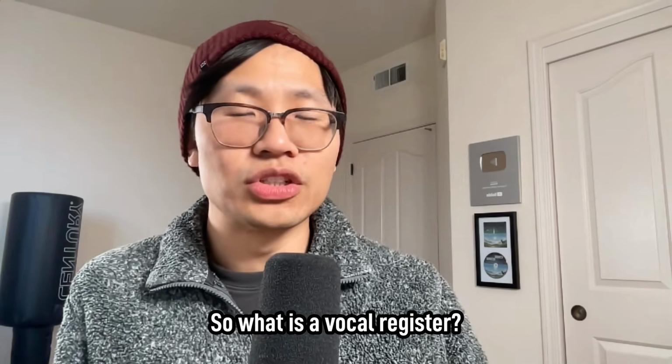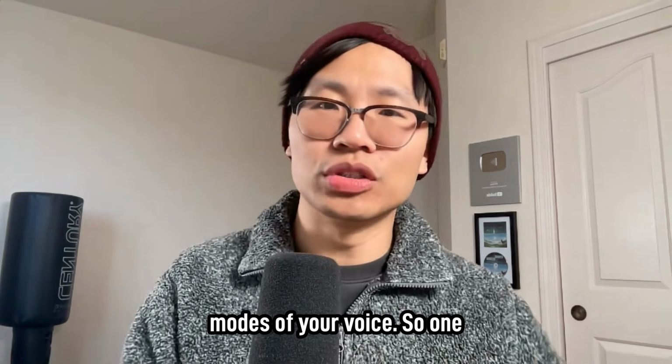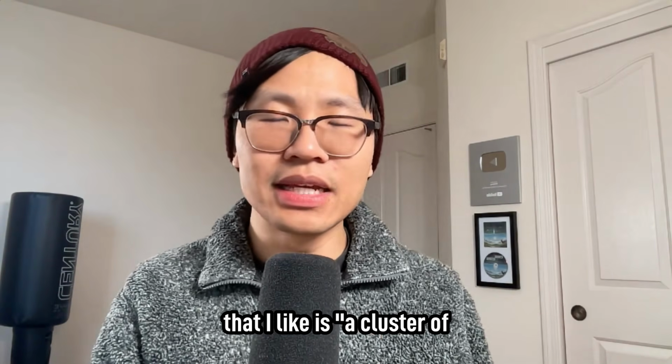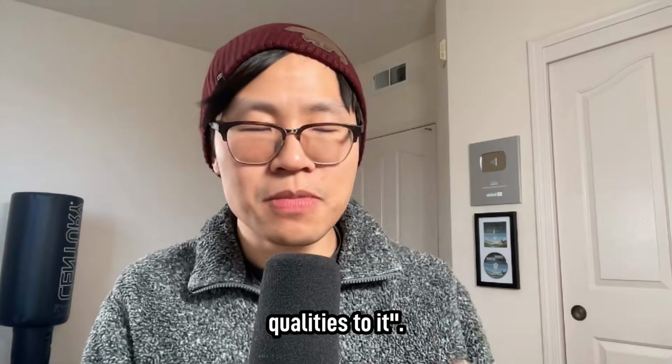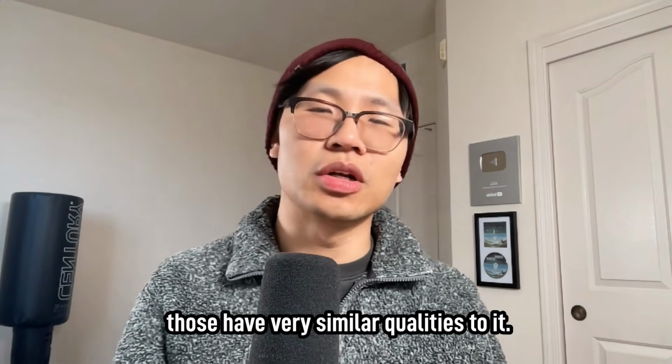So what is a vocal register? Well, you could think of a vocal register as different modes of your voice. One definition I like is a cluster of notes that have very similar qualities. For example, if I were to sing these notes, those have very similar qualities to it.